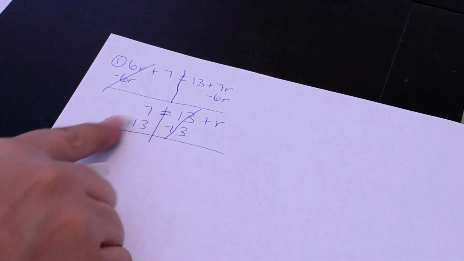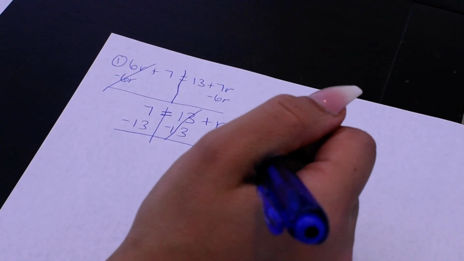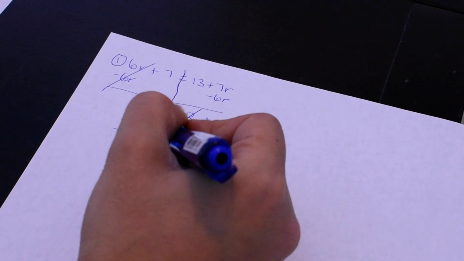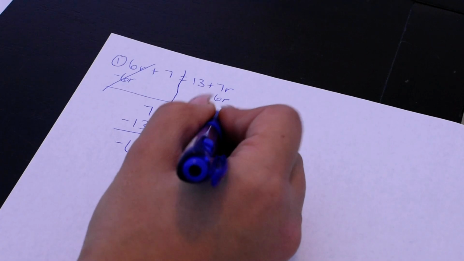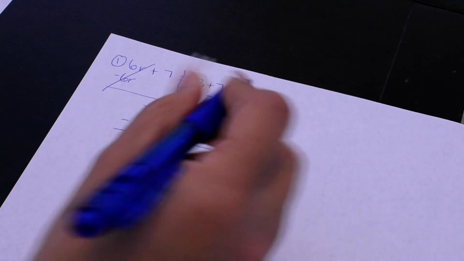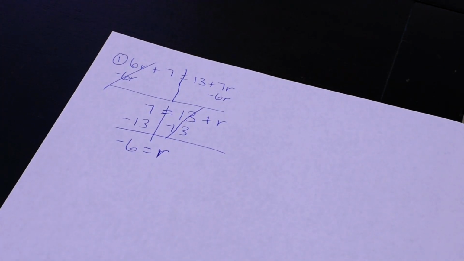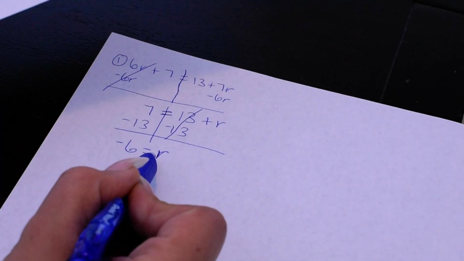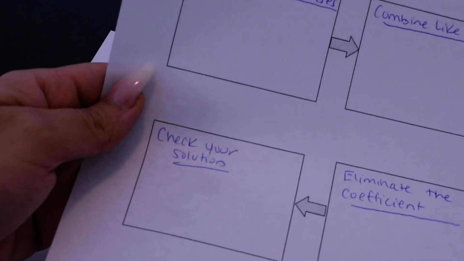That cancels. 7 minus 13 is negative 6 equals, and that one, RIP, rest in peace. I'm left with r. So r equals negative 6. Eliminate the coefficient. There is no coefficient on r. Well, there is. It's a 1. And we know if we divide by 1, we get the same thing, negative 6. So we're good. And last, check your solution. Make sure you check that.